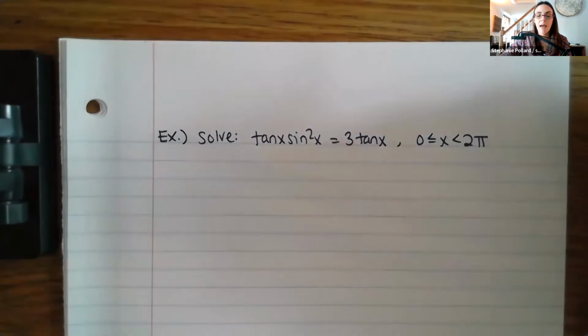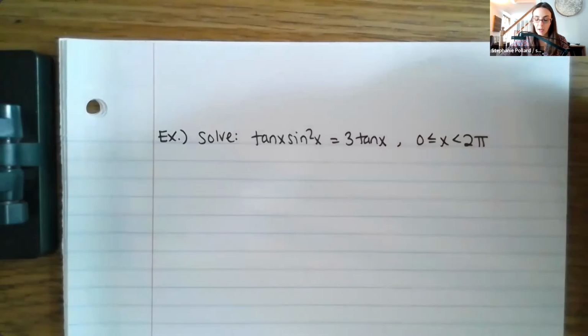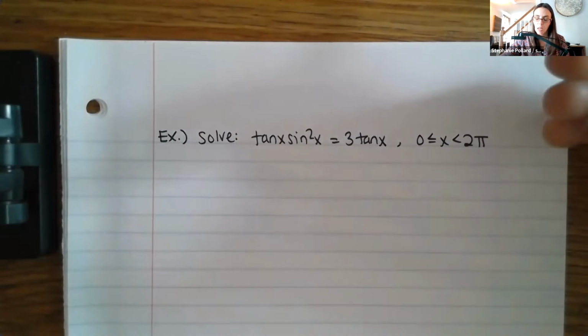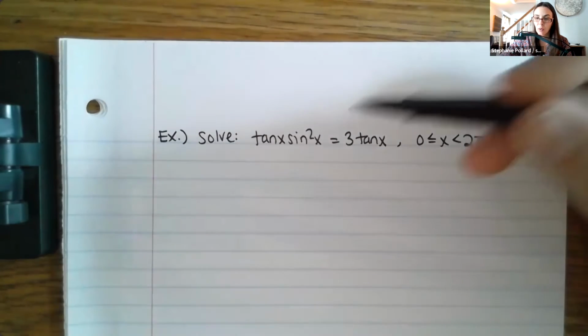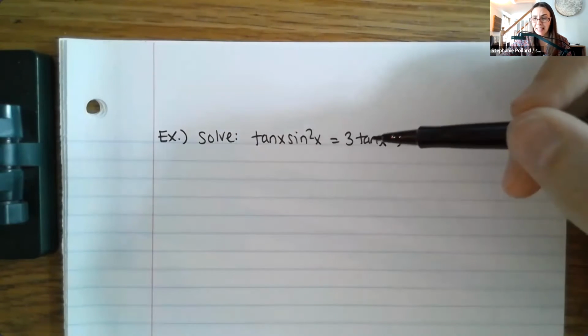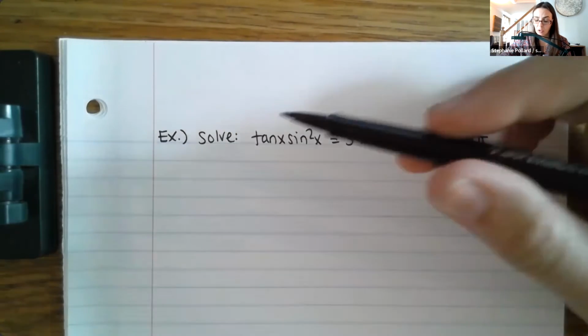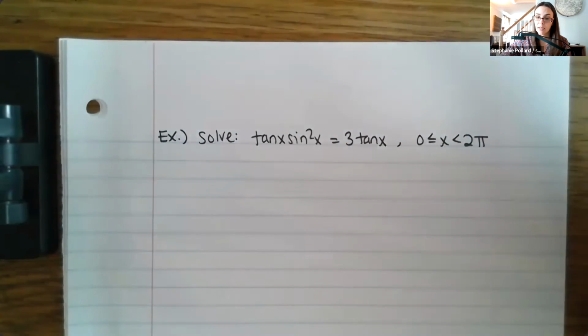Okay, so here I have, again, a square, and I also have tangents as well. Because I have a square here, I can't just solve a regular equation, so I'm going to try bringing everything to one side. Sometimes when you're stuck and you think, I don't know what to do, I can't really factor this yet, I don't know how to solve this, and I don't want to take the square root yet, bring everything to one side.